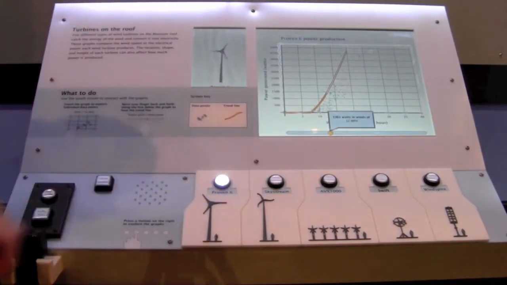Average power production, 1,361 watts in winds of 12 miles per hour.